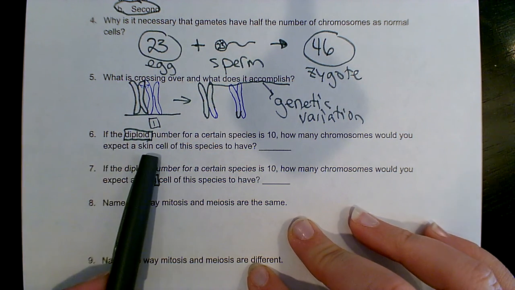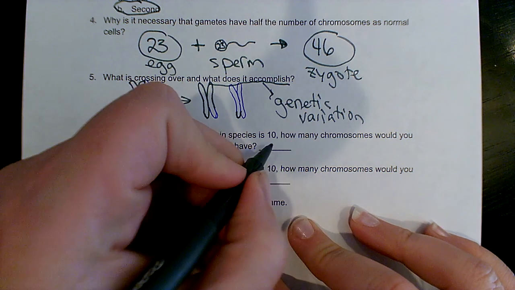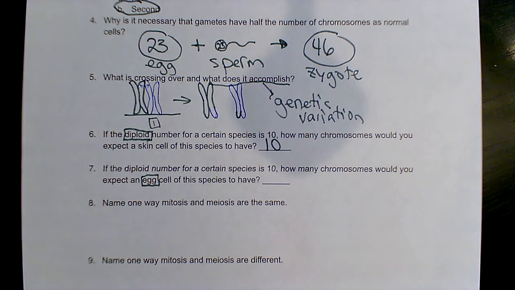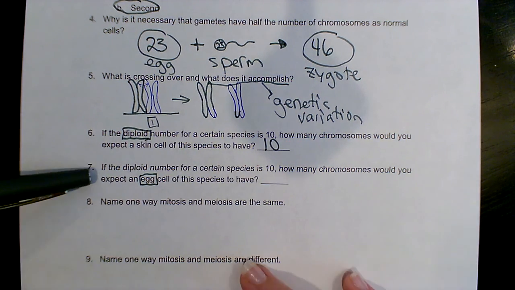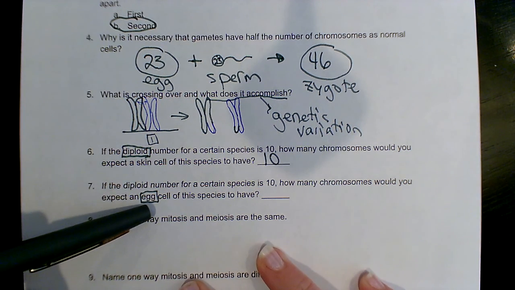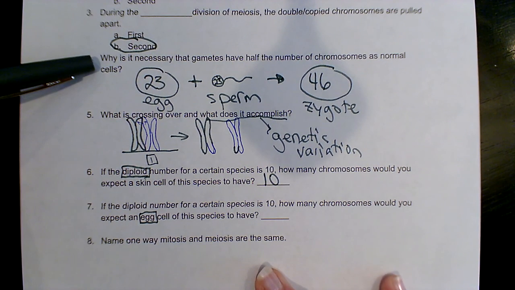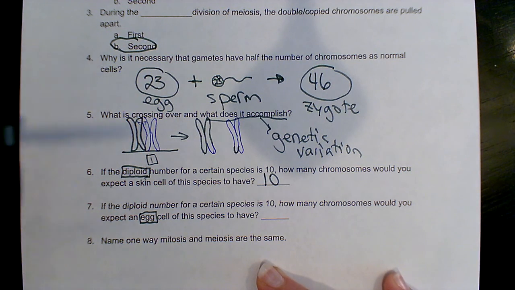So how many chromosomes would you expect a skin cell to have? Well, 10, because the skin cell is one of our normal cells. Then I just changed the question a little bit. An egg cell is one of our gametes. We said up here that gametes have half the normal number of chromosomes, so an egg would have 5.